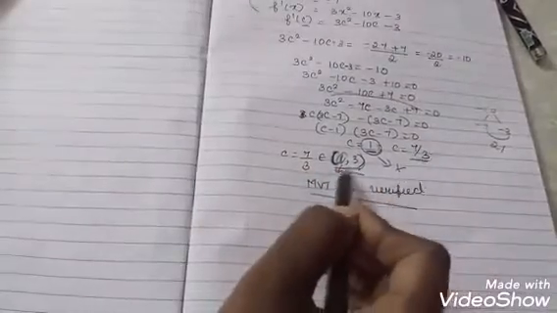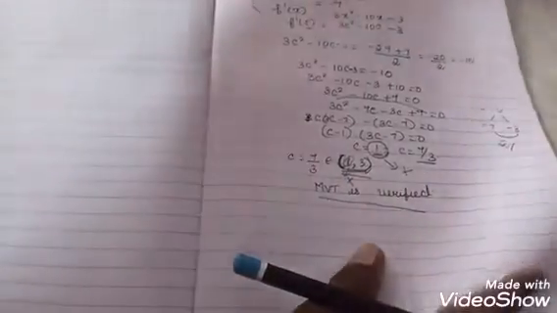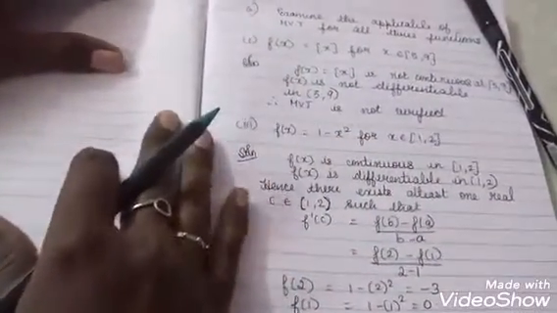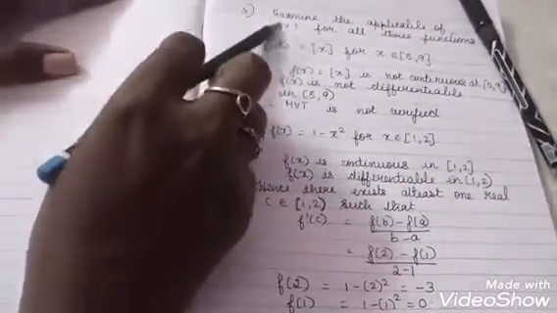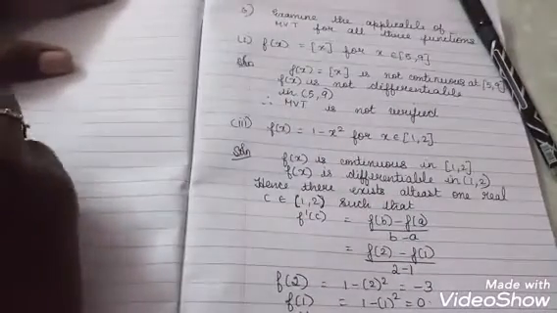When you find out the value of c, take only the values which belong to the open interval 1, 3. Correct? Yes. Now, the last question. Like we saw for Rolle's theorem, where we examined whether Rolle's theorem is applicable or not for the functions, in the same way I'll have to examine whether the following functions are applicable for the mean value theorem.